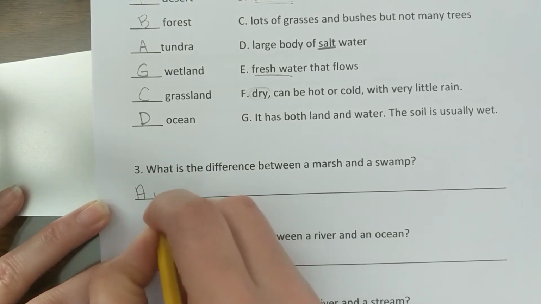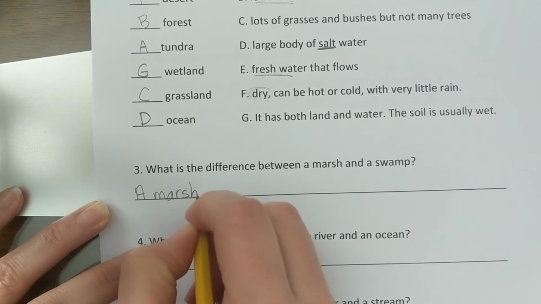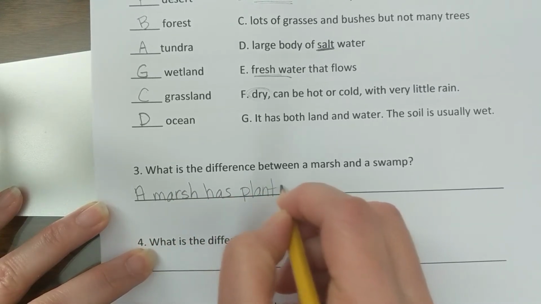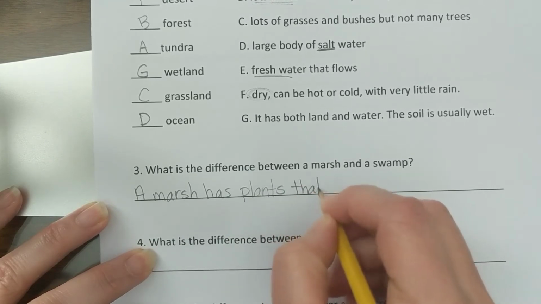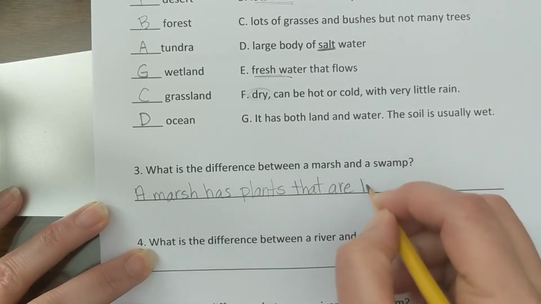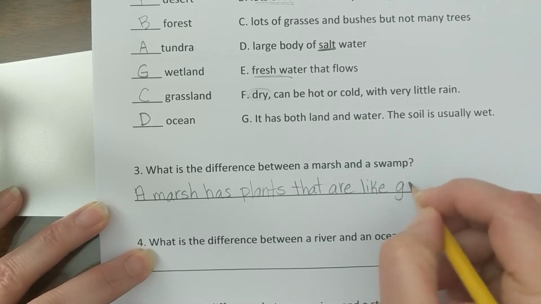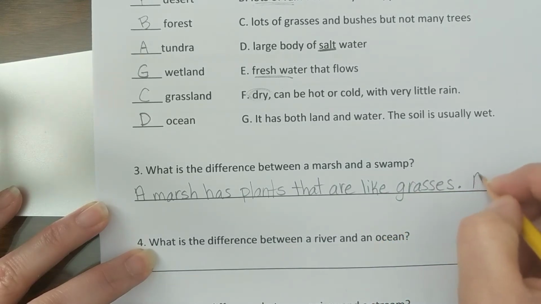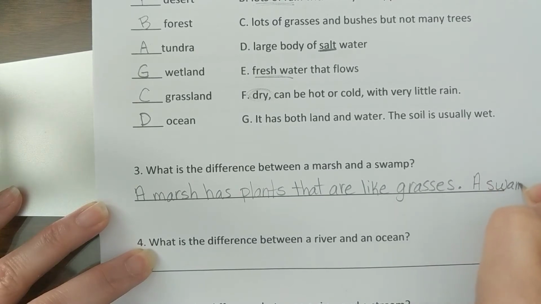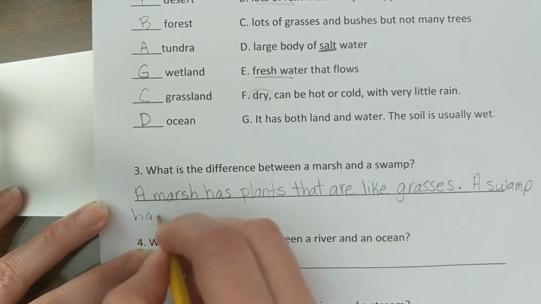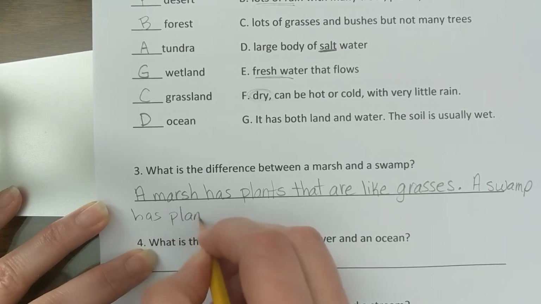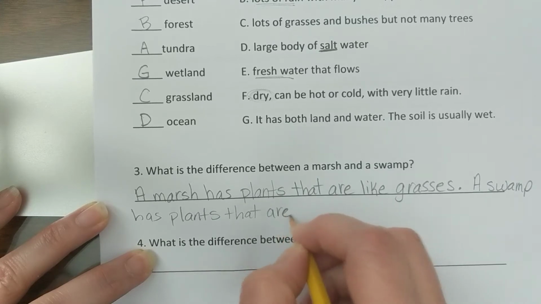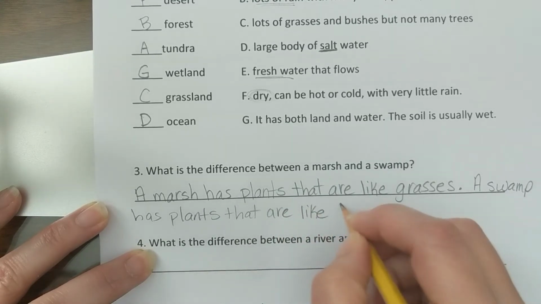A marsh has plants that are like grasses. A swamp has plants that are like trees.